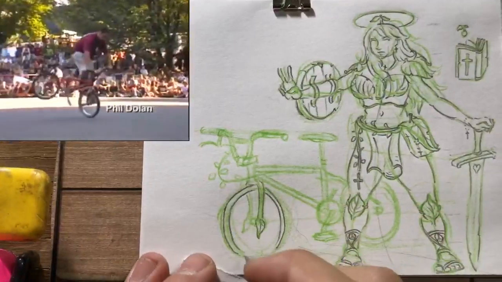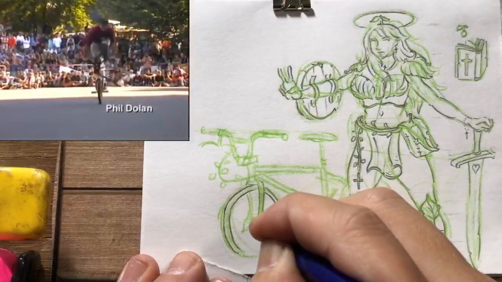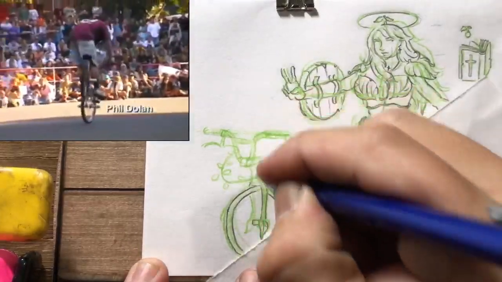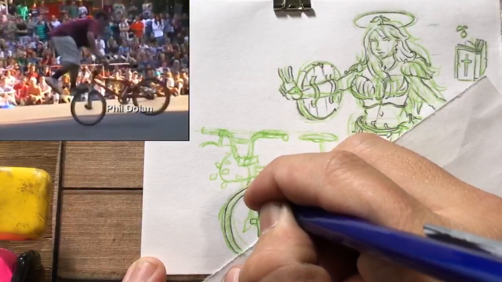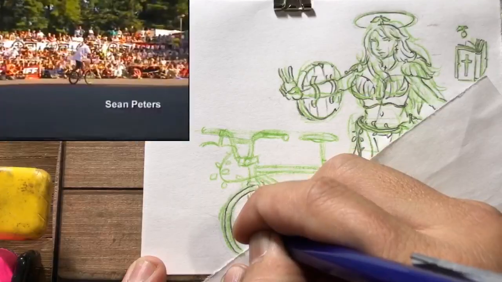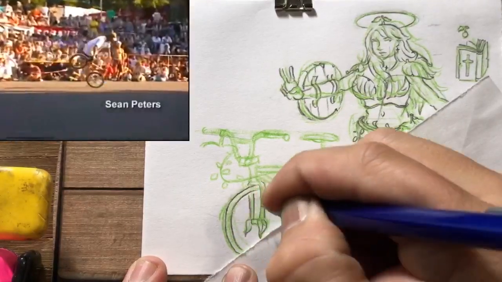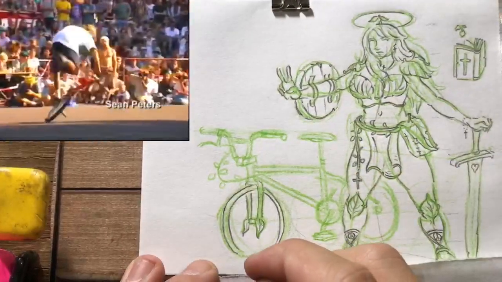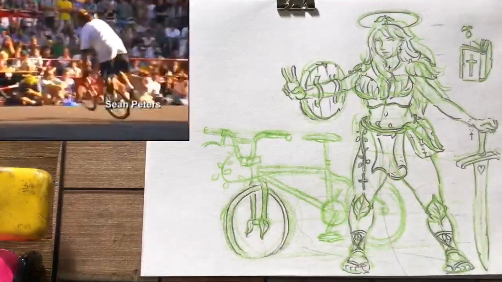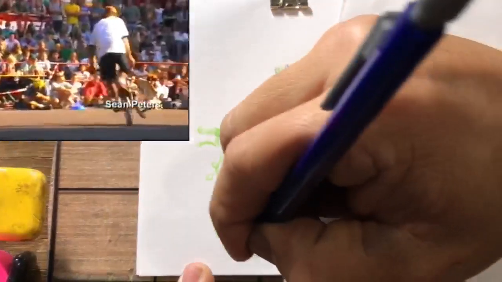Oh my goodness, wheels are so hard to draw. Fudge. Man, wheels are hard.